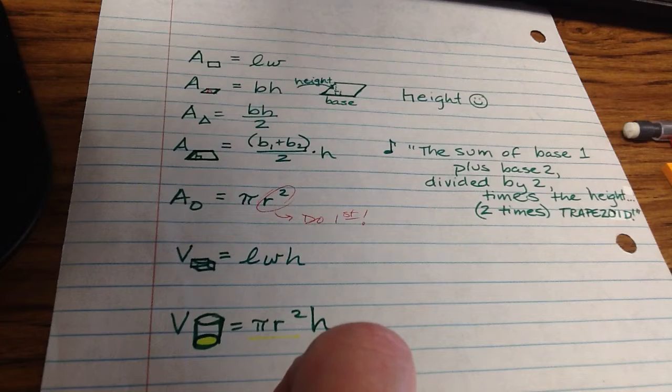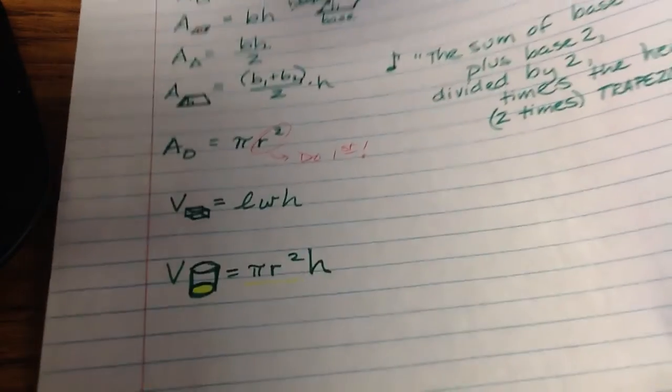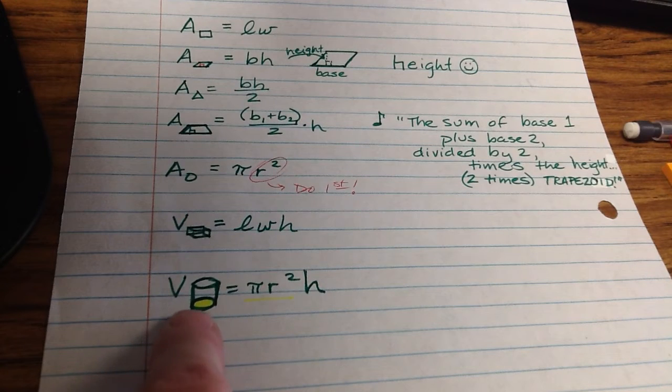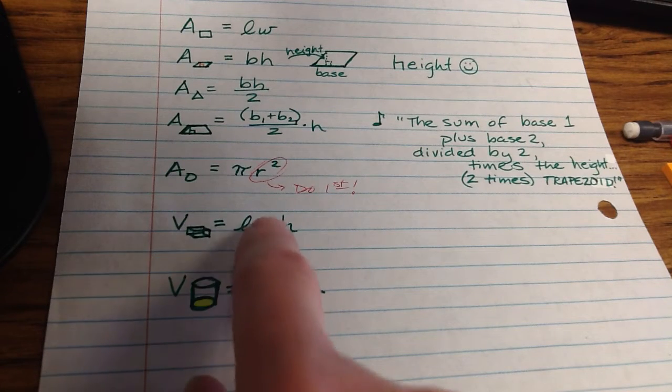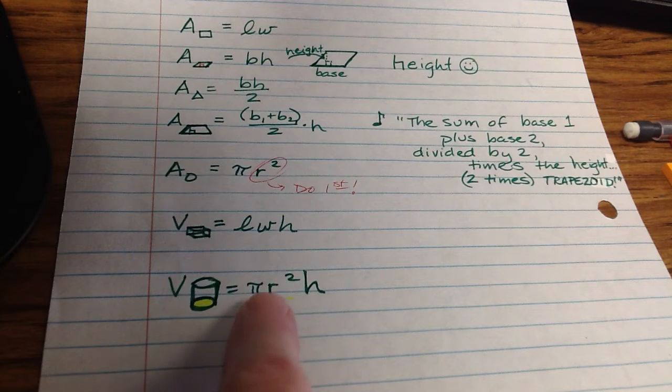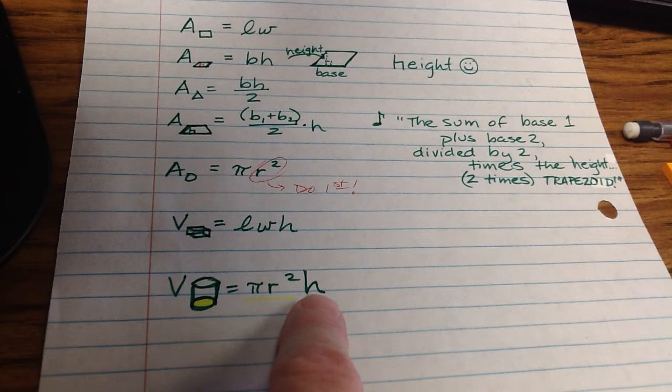Right, that's the same that you had in your vocabulary. Same thing. And then the last volume that we're talking about is volume of a cylinder. This is like a can-shaped item. So the base is a circle. So if you'll see right here, it's pi r squared, which is the same as the formula for the area of a circle, and then times how tall it is. And that will work for anything.